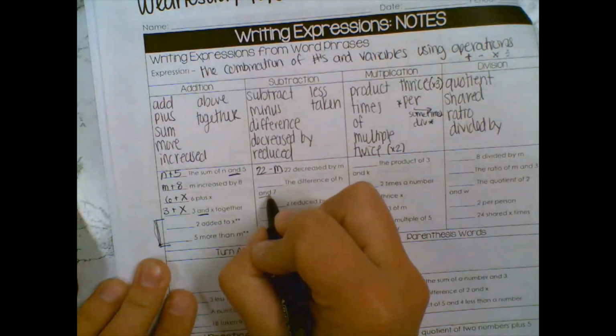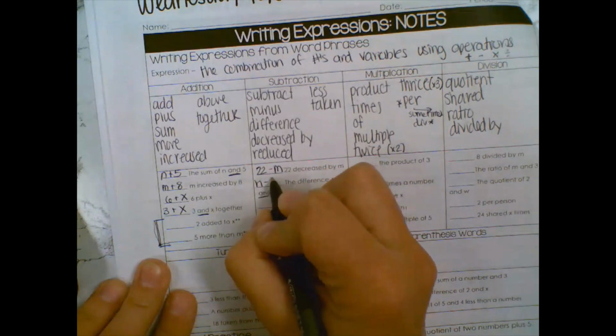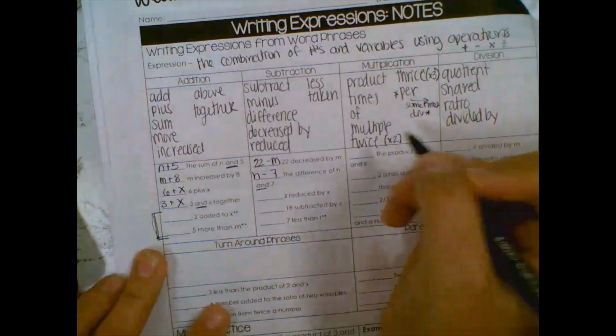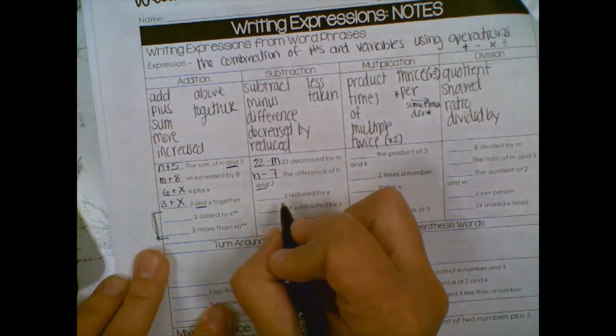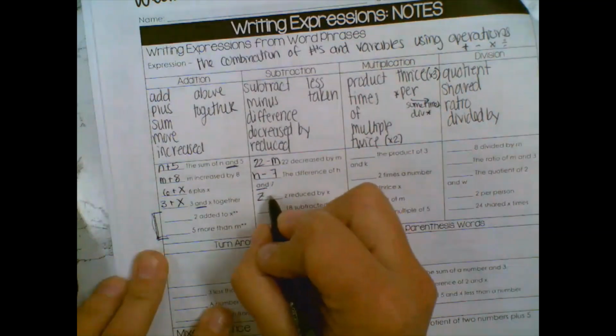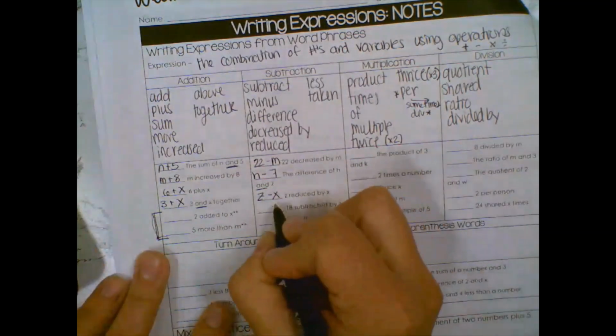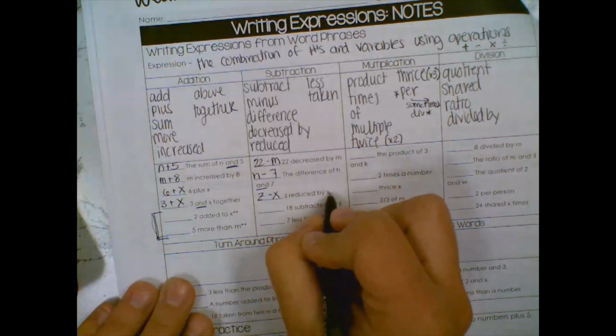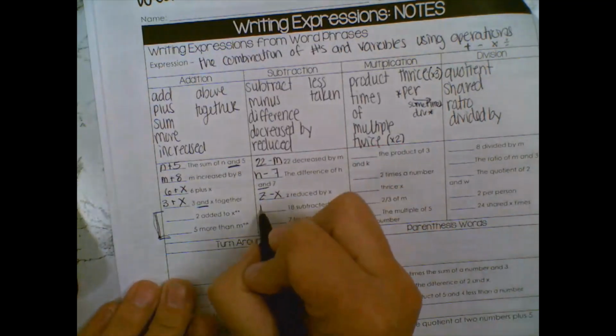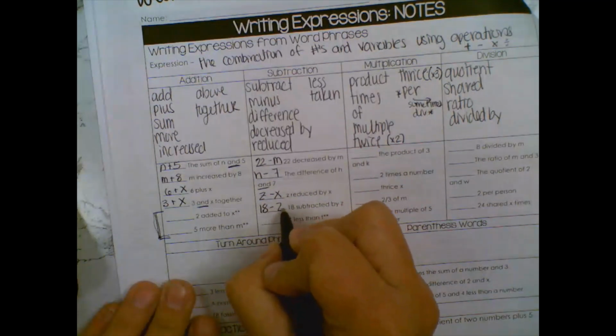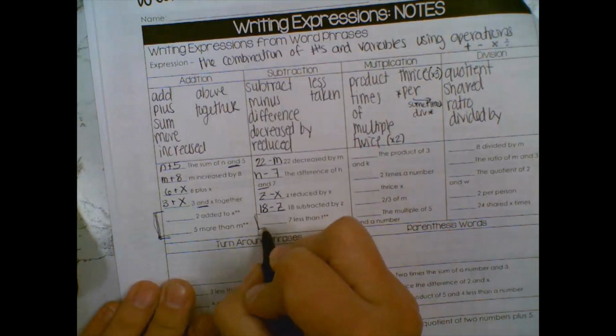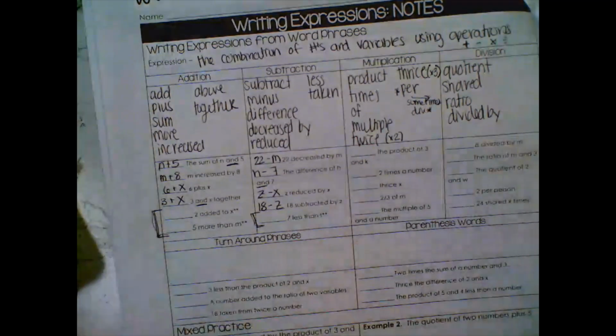The difference of h and 7, so h minus 7, the and tells us where the minus sign goes. z is being reduced by x. Sometimes we don't even have numbers, it's just variables, but again, same concepts. 18 subtracted by z. This one we'll save for later, that is a turnaround phrase.